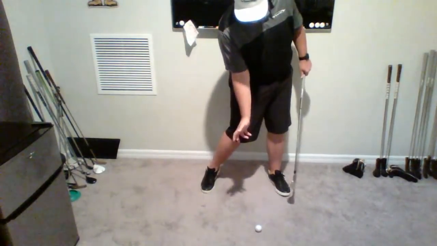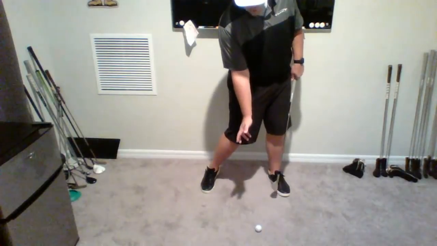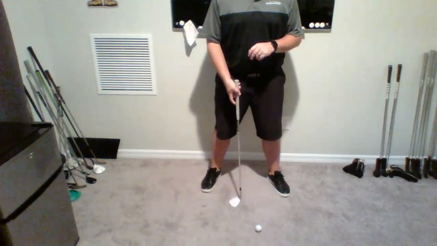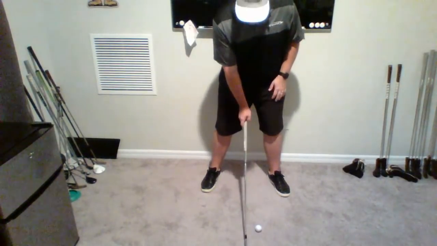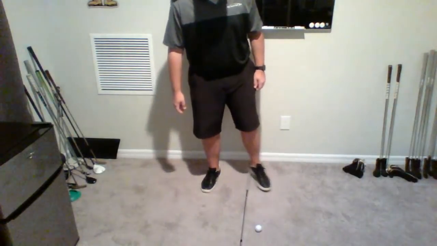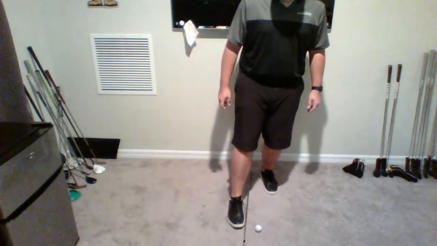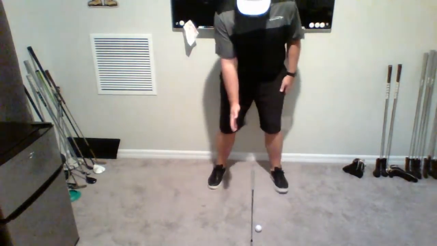Get to your lead side and, split the center drill from the stable fluid spine section. That's a drill where you've got a club in the middle of your stance. And at address, you're behind that.